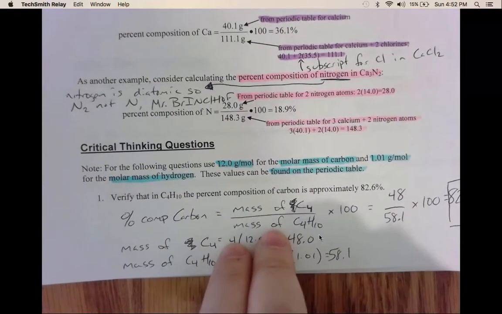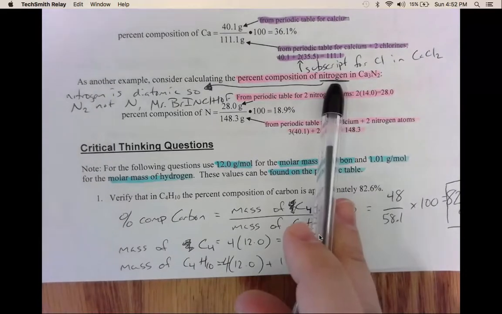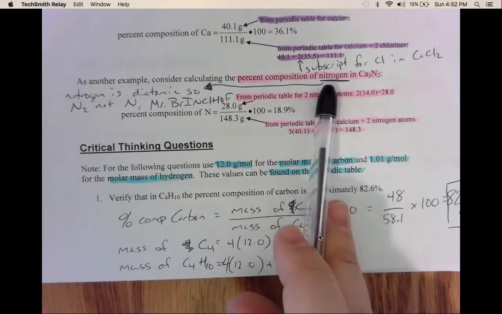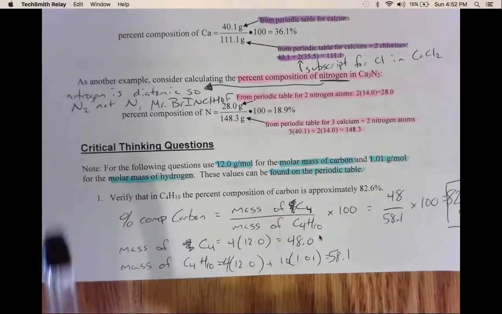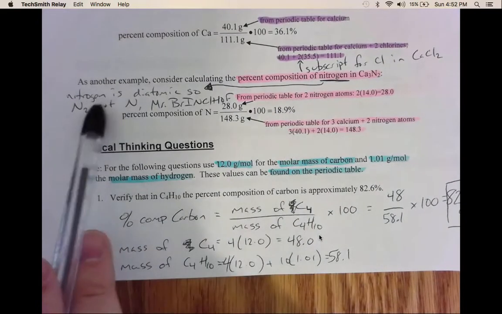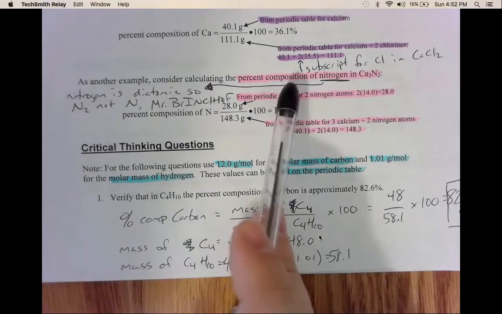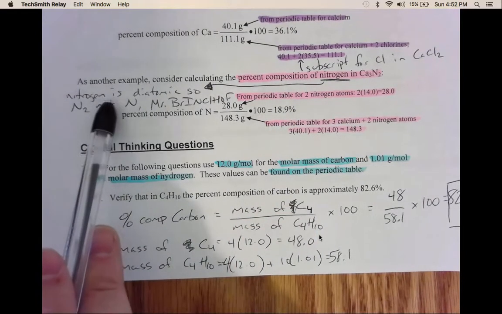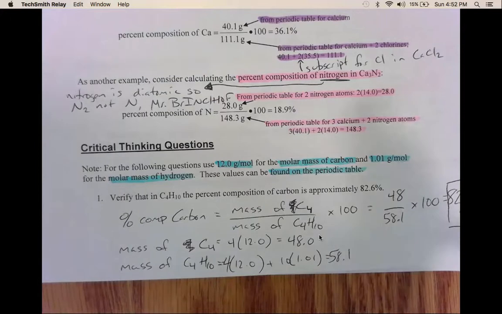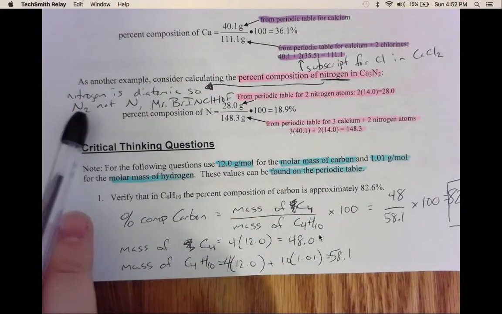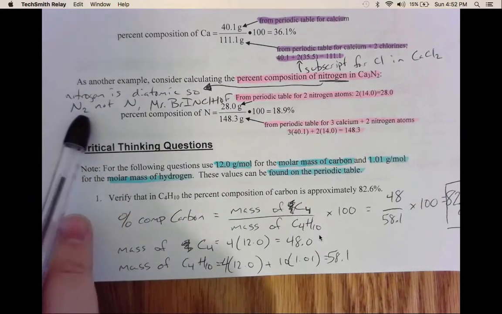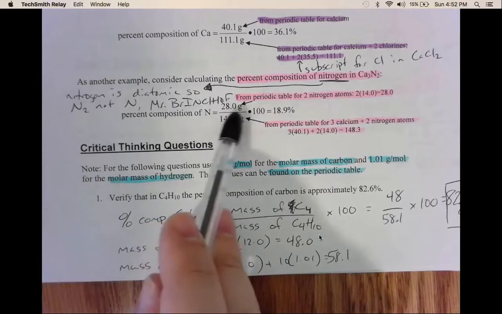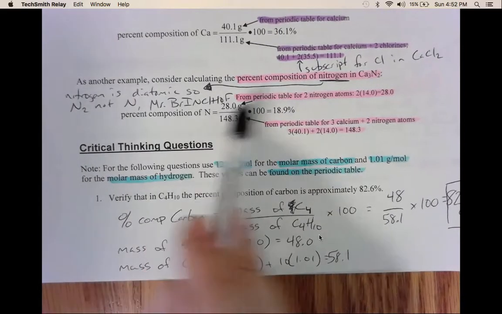The next example we're finding the percent composition of nitrogen in calcium nitride, which is right here, Ca3N2. One thing I want to remind you is really important. Remember, nitrogen is diatomic. Diatomic molecules are very reactive. They don't want to be alone, so they react with themselves. So whenever we're finding the mass for nitrogen, or any of the ones that are diatomic, so remember Brinkelhoff, we use N2, not N. That is why we have a mass of 28.